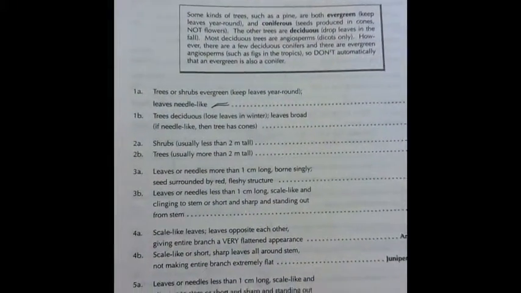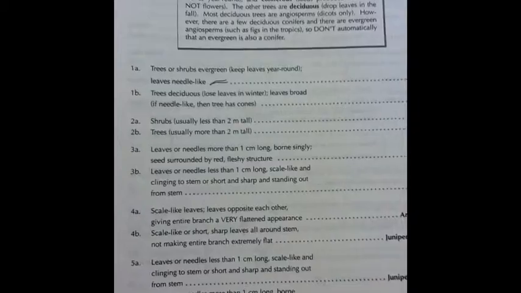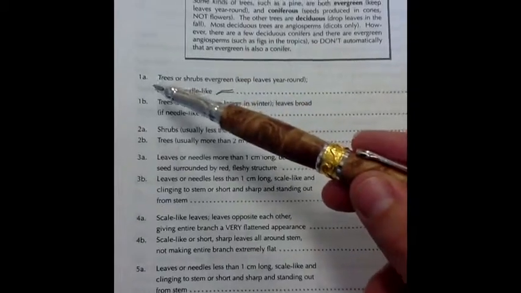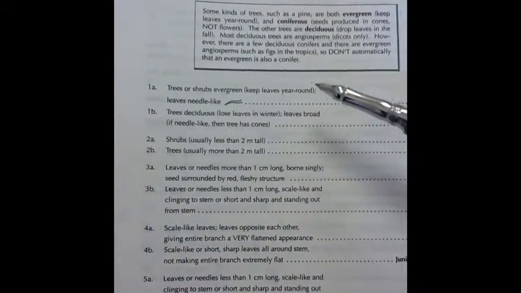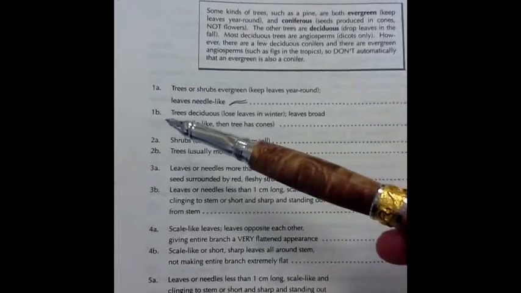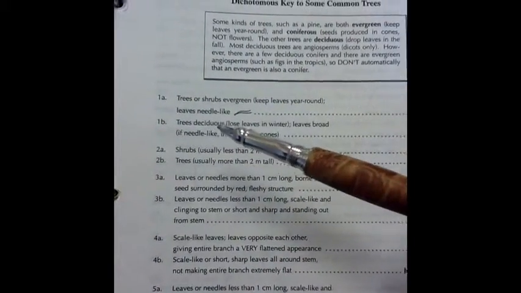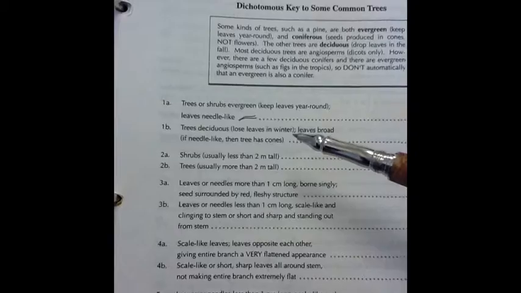Okay, working with the dichotomous key, di meaning two, which means on each number you have two options, either A or B, and you need to decide which one of these best applies to the tree that you're trying to identify. So if we start, you always start with number one, and number one says tree is shrub or evergreen, keeps its leaves year round, or B, tree deciduous, means it loses its leaves in the winter.